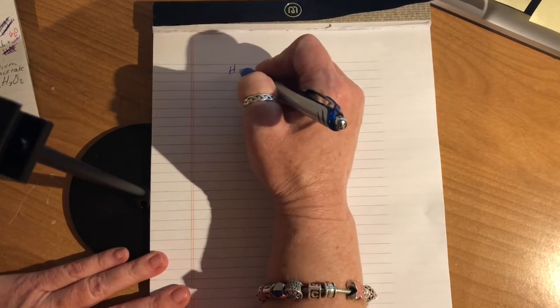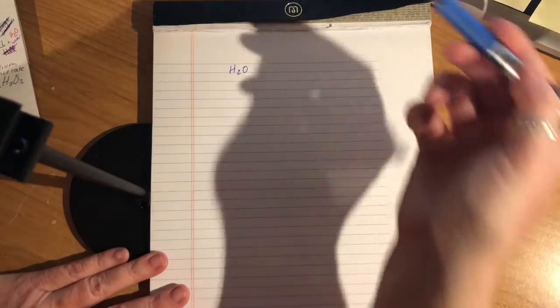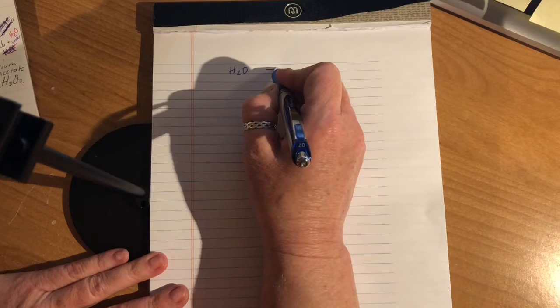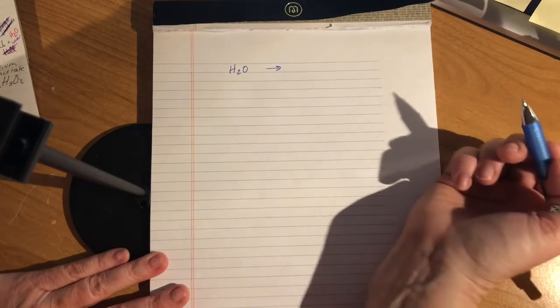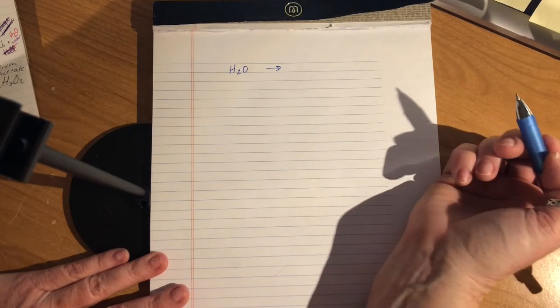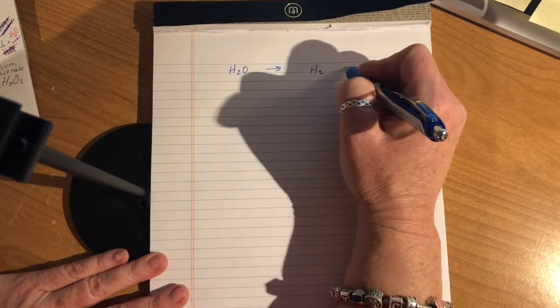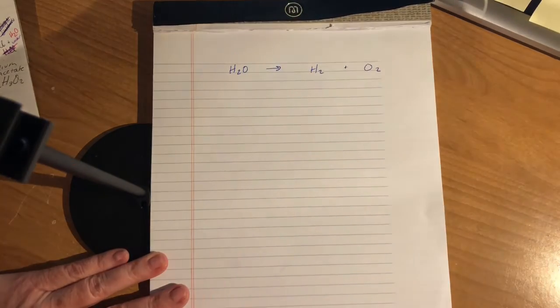Let's start with something simple. Let's talk about the electrolysis of water. Water starts with H2O. That's going to be on my reactant side. Remember, my reactants are always on the left. Water winds up breaking down when you use electrolysis on it to hydrogen gas and oxygen gas.